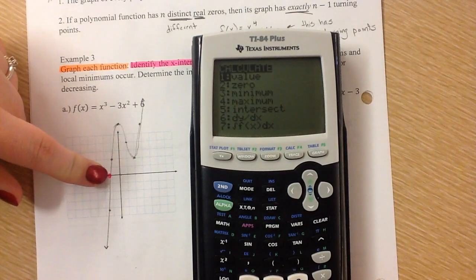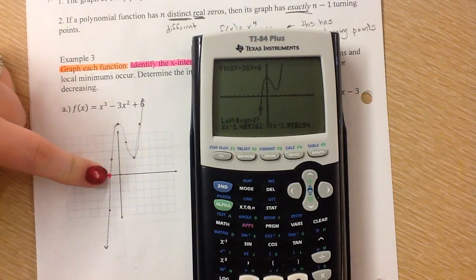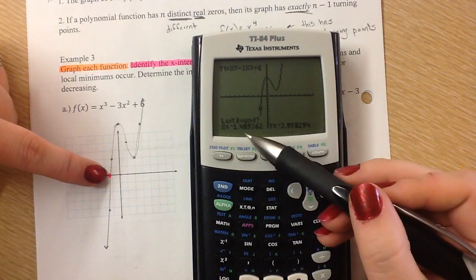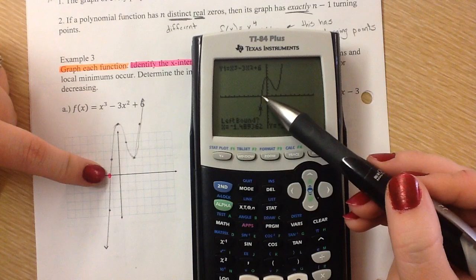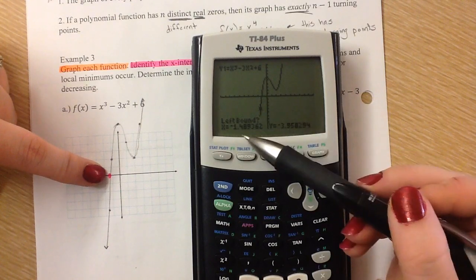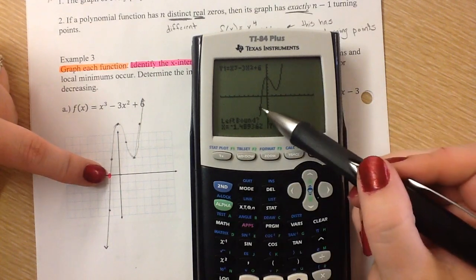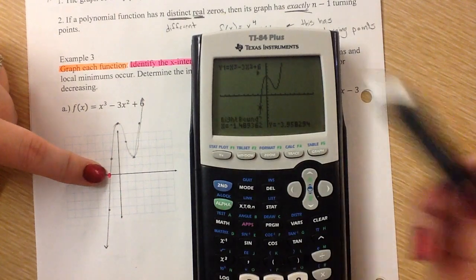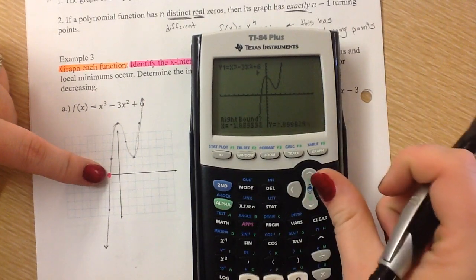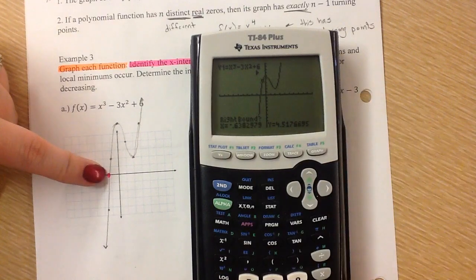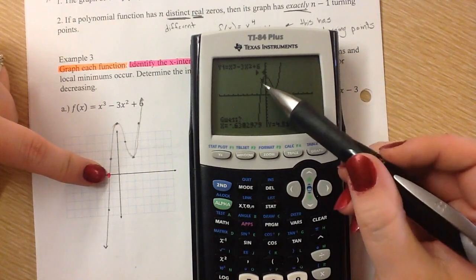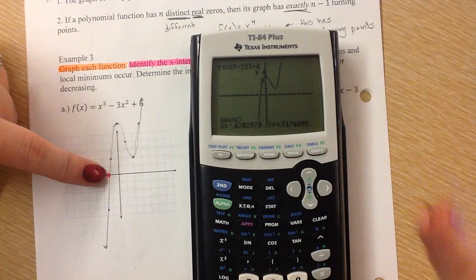So we're going to do option 2. And it asks now for the left bound. Basically, I need to be on the left of that zero. That zero occurs here, so I'm going to be on the left. My cursor's flashing right there. Yep, that's on the left. Enter. Now it asks you for the right bound, so now I'm going to be on the right. Do you notice this little arrow? It's telling the calculator where to look, in this little interval, in between these two bounds.